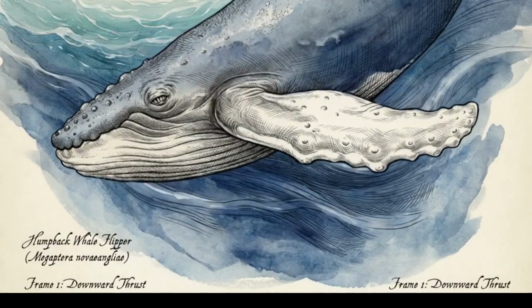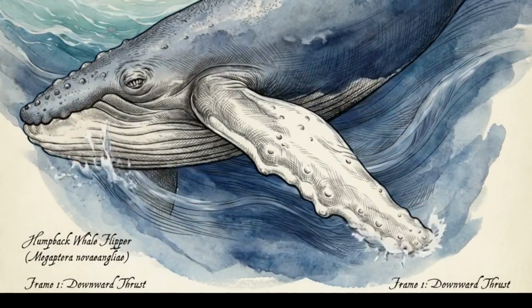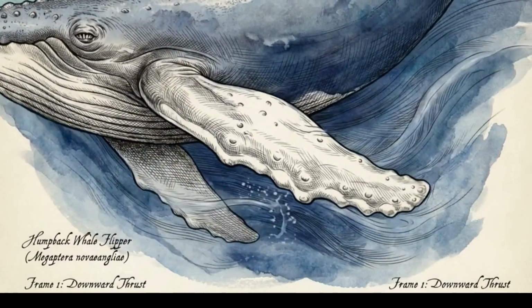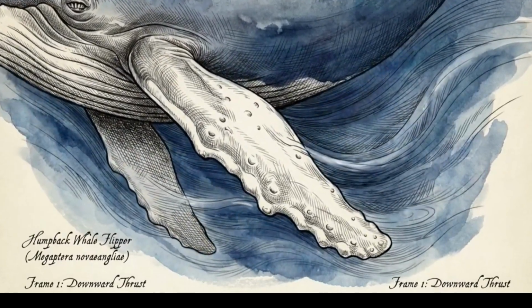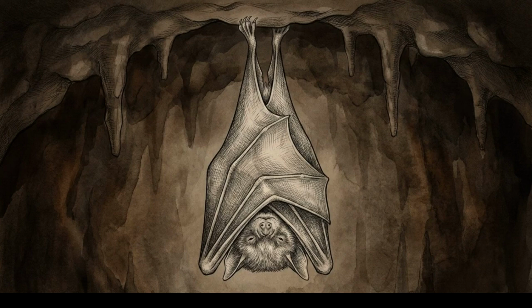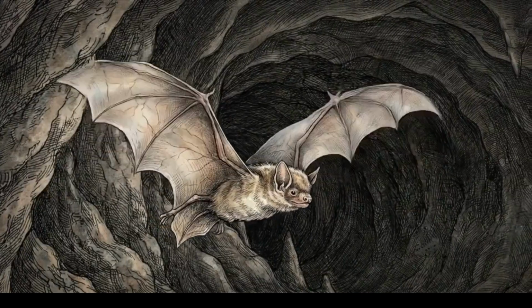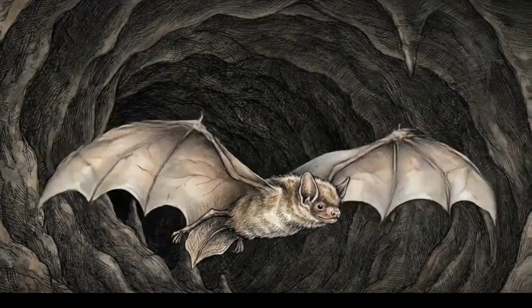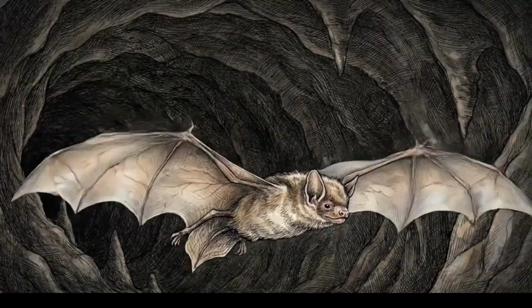When a massive marine mammal navigates the ocean, its flippers function as powerful, specialized paddles, perfectly shaped for pushing through dense water. Compare that to a bat. To take flight in the dark, it relies on an entirely different set of mechanics, using thin, stretched membranes to catch the air and change direction instantly.